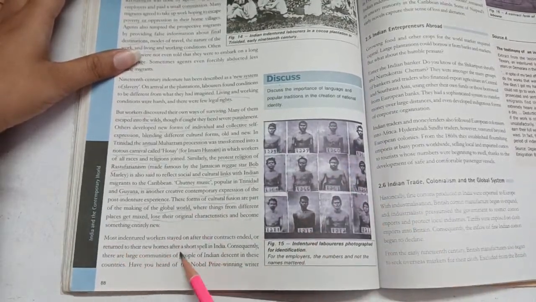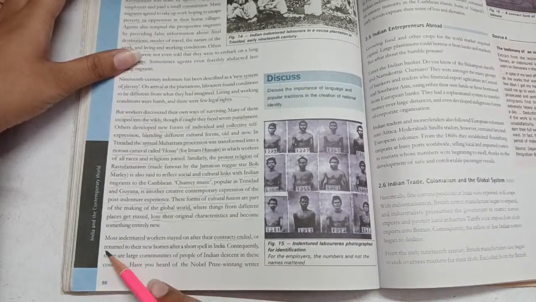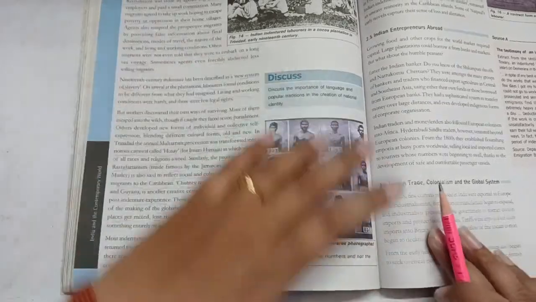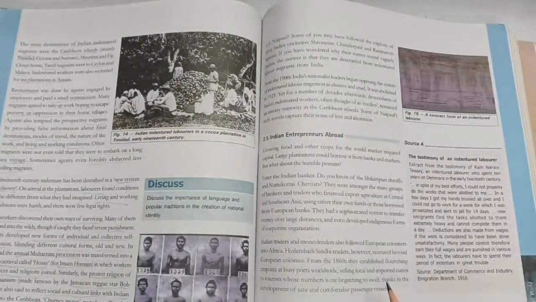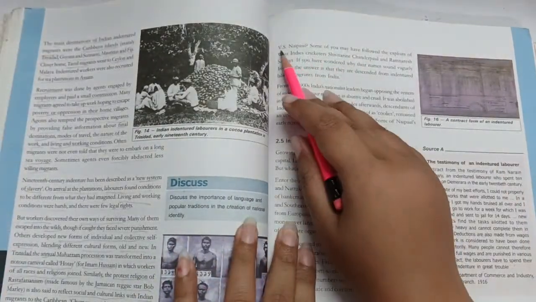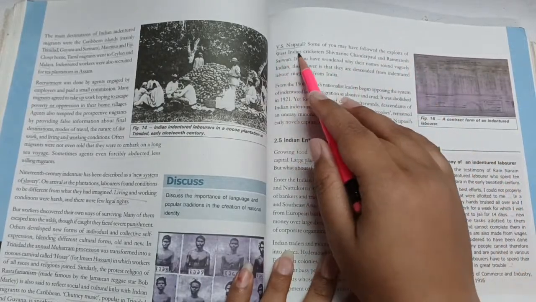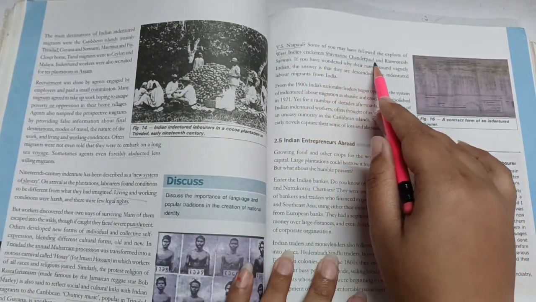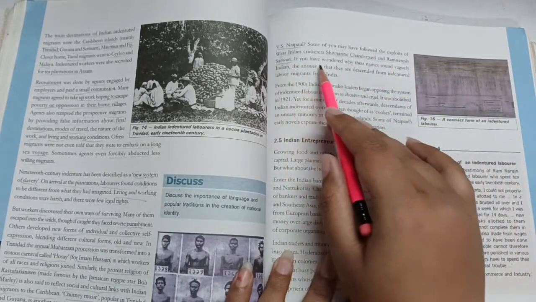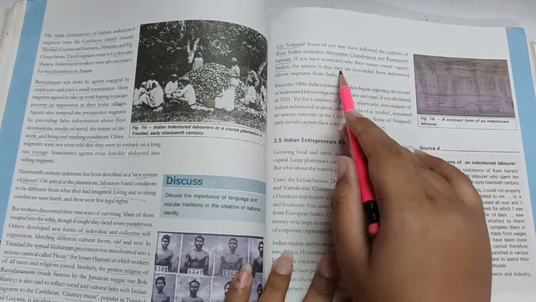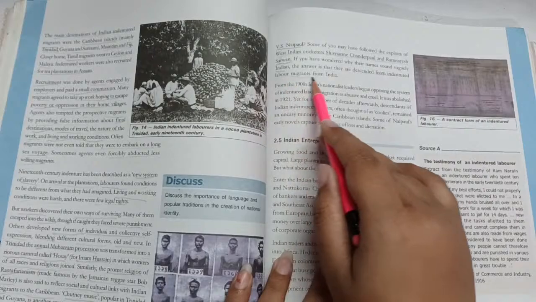Most indentured workers stayed on after their contracts ended or returned to their new homes after a short spell in India. Consequently, there are large communities of people of Indian descent in these countries. Have you heard of the Nobel Prize winning writer V.S. Naipaul? Some of you may have followed the exploits of West Indies cricketers Shivnarine Chanderpaul and Ramnaresh Sarwan. If you wonder why their names sound vaguely Indian, the answer is that they are descendants of indentured labor migrants from India.